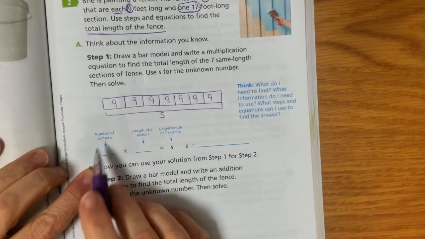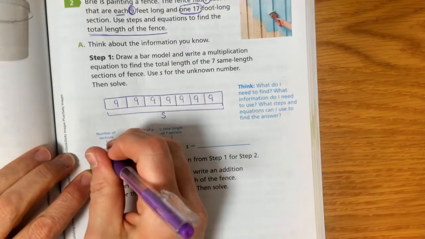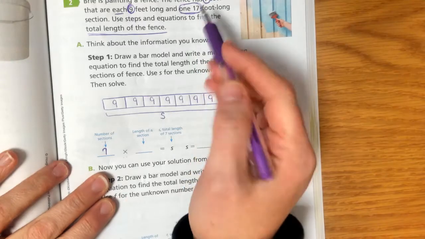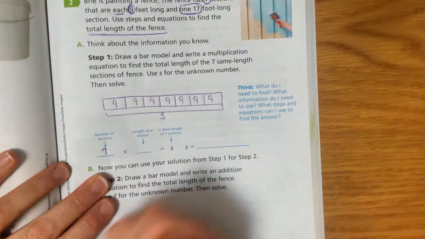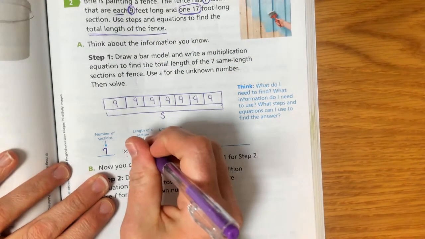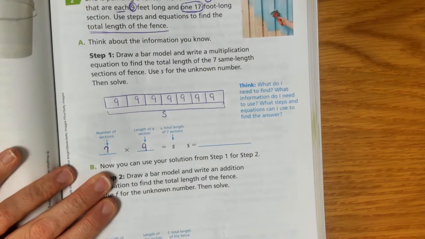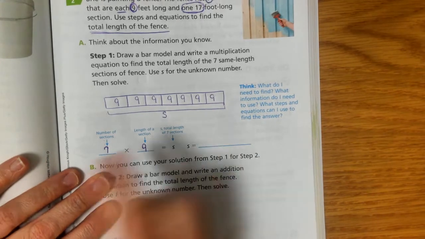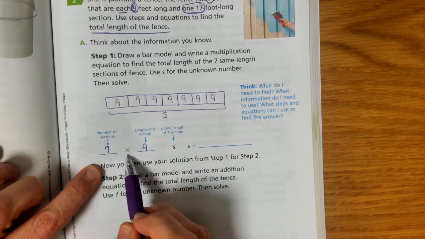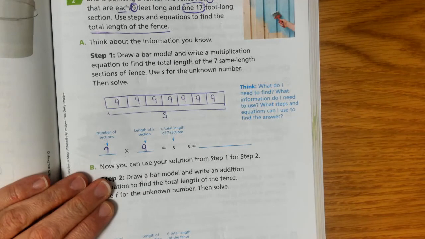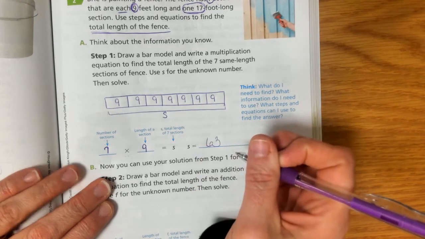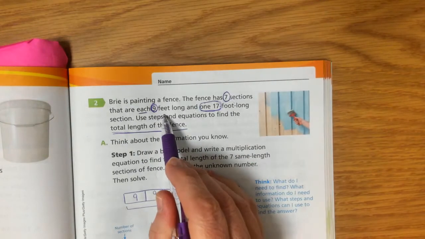So there are 7 sections. And this one we want to multiply, because if we have 7 sections and each is 9 feet long, we're going to need to multiply 7 times 9. And our total of just those 7 sections is our S. 7 times 9 equals, I hope you're good with those multiplication facts, 63. And 63 feet.